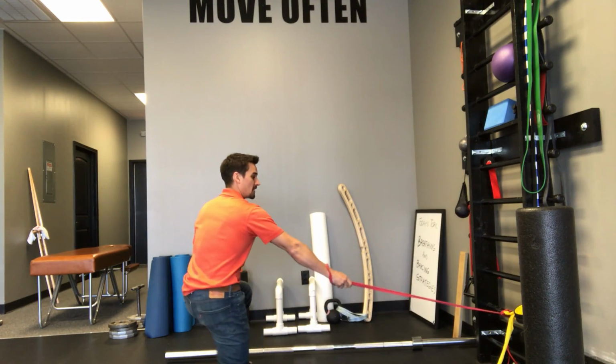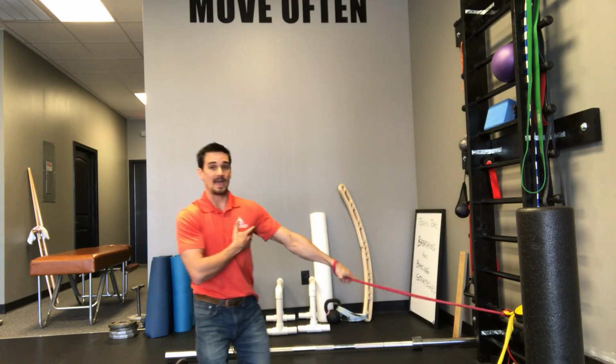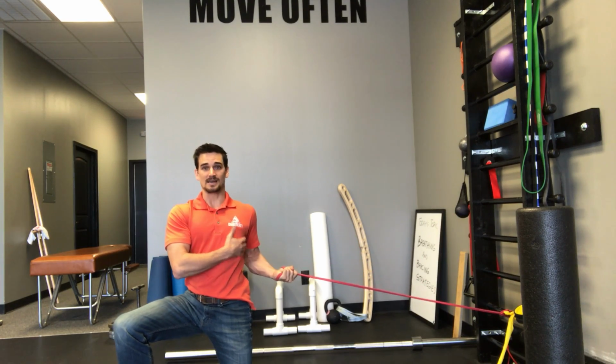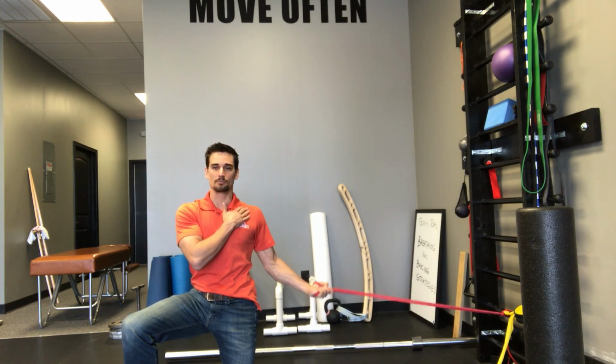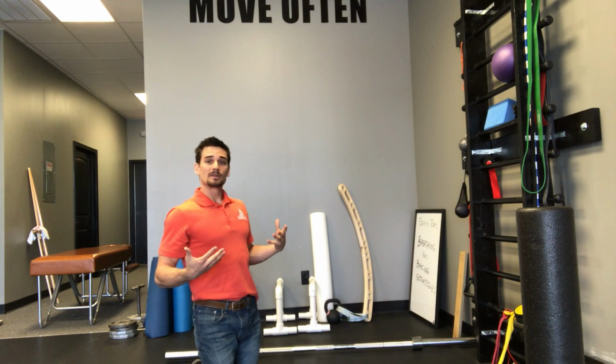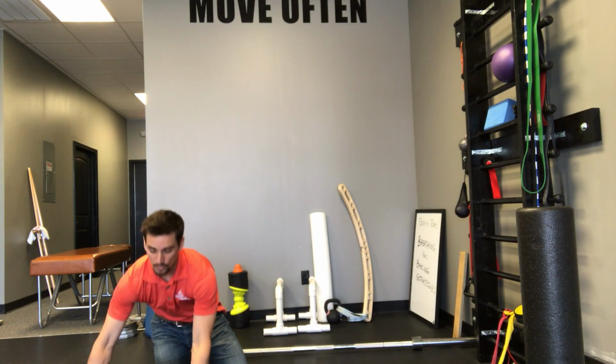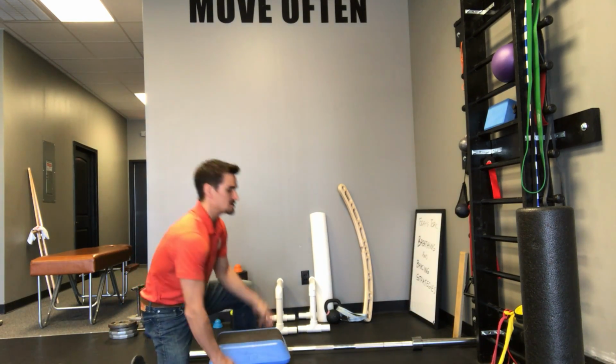And I'll do a couple different variations to where I'm pulling straight ahead, and then I might pull out to the side a little bit. Same thing, trying to keep the shoulder depressed. And then I'm going to go into some more challenging variations here.